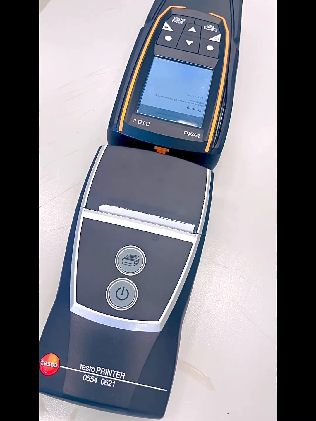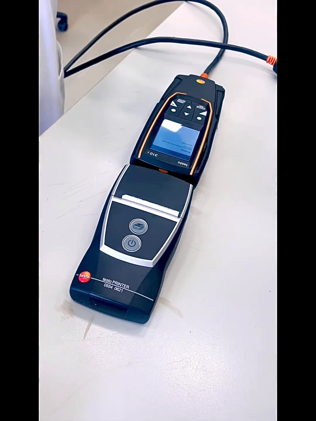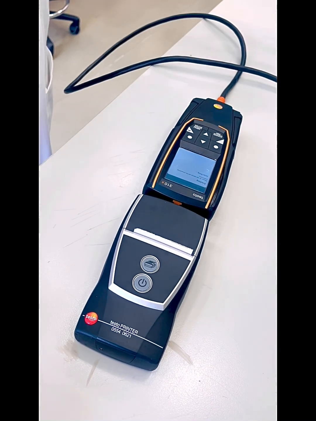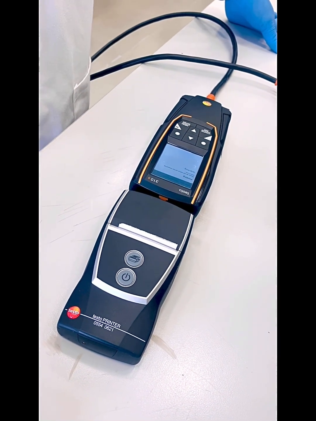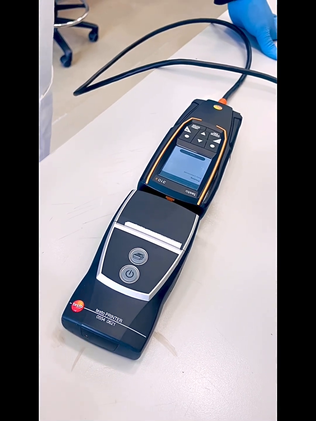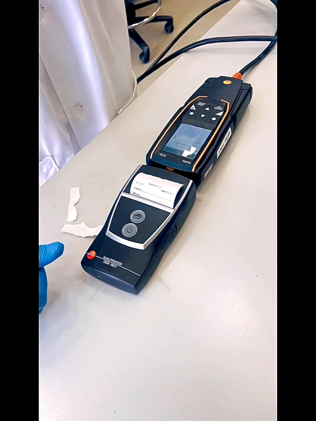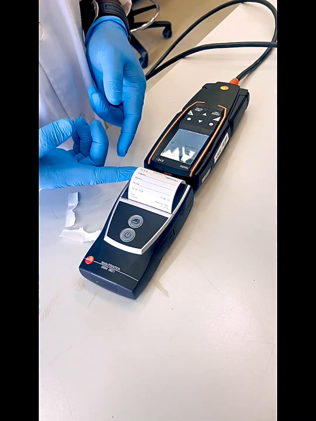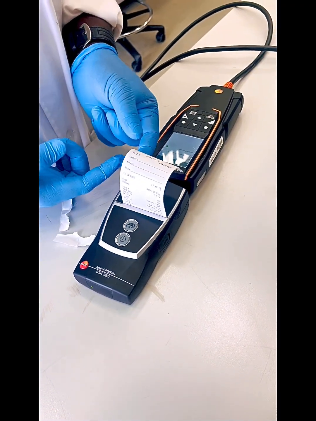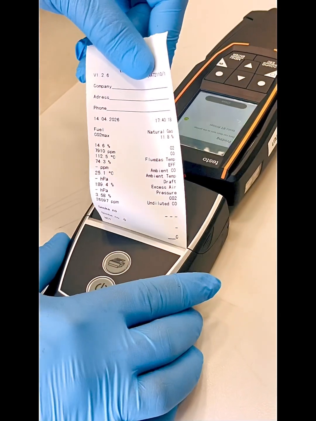Based on these results, I can put it on file or on record to prove the data that we have obtained. Over here now, you can see our results being printed perfectly. So you can just take your ticket.